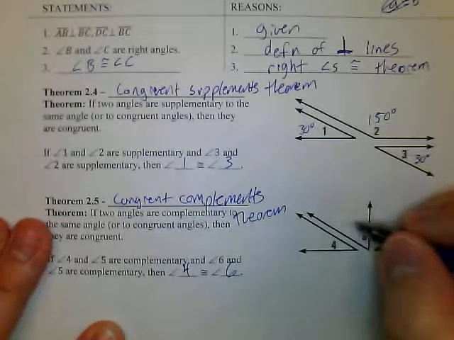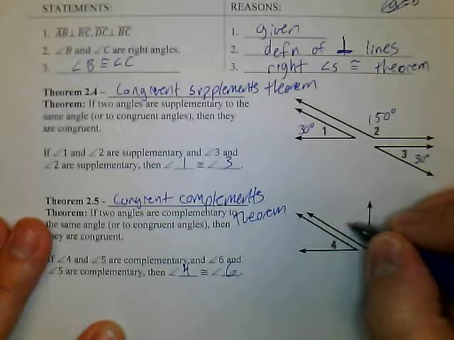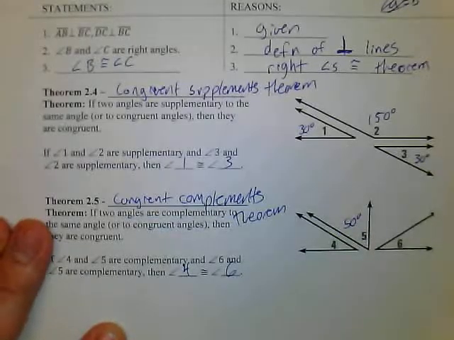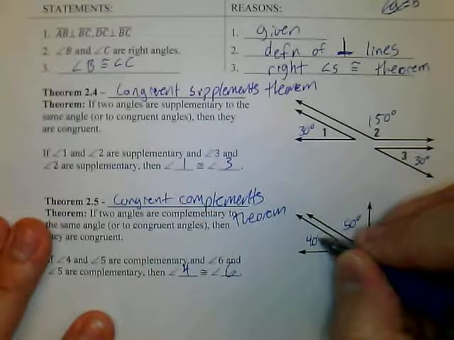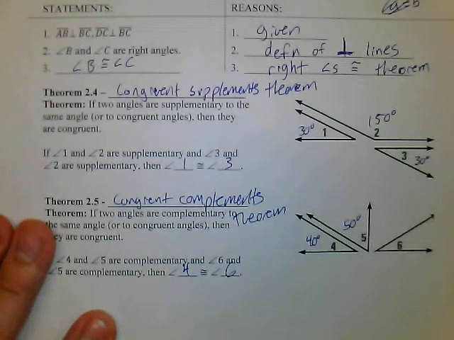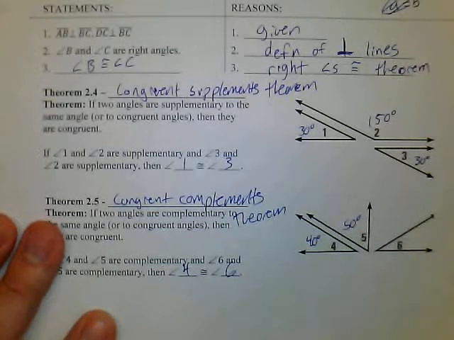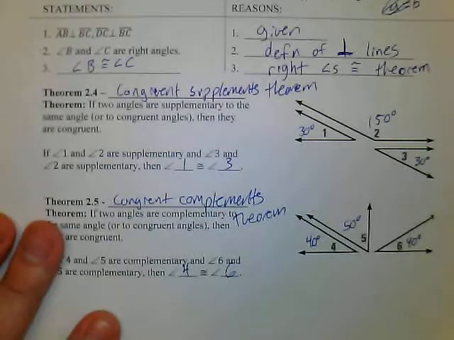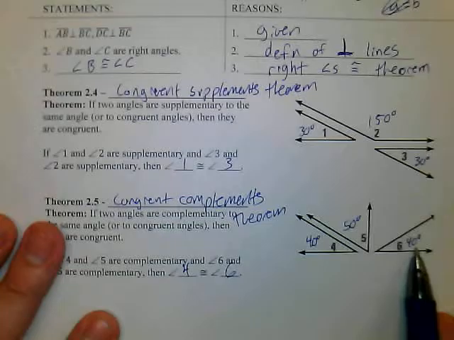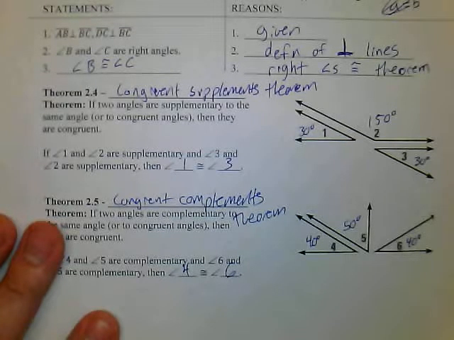So let's say that angle 5 is equal to, say, 50 degrees. So if 4 and 5 are complementary, that means that angle 4 must be 40 degrees because they've got to add up to 90. Now ignore angle 4, let's look at angles 5 and 6. So if 5 and 6 are complementary, and angle 5 is 50, that means that angle 6 must be 40 because they've got to add up to 90. So 50 plus 40 is 90. Well, now you can see that angles 4 and 6 both have to be 40 degrees, and so that means that they must be the same as each other.